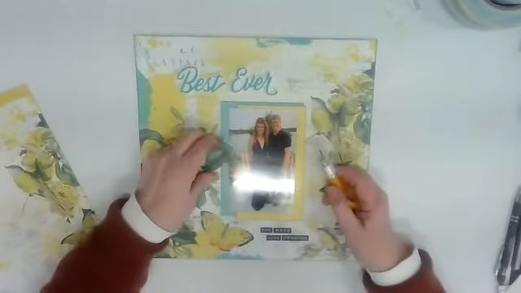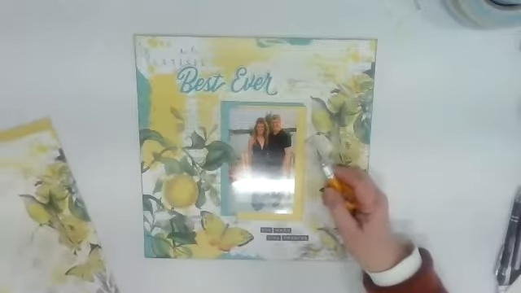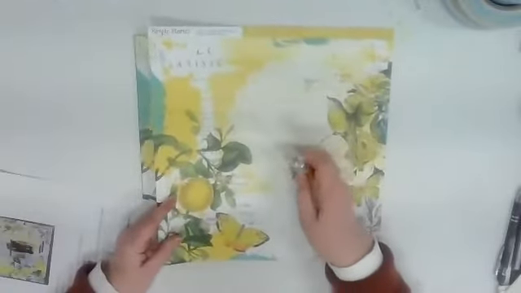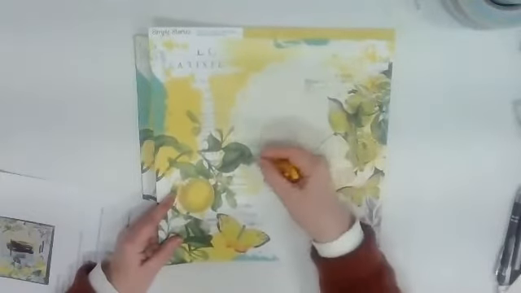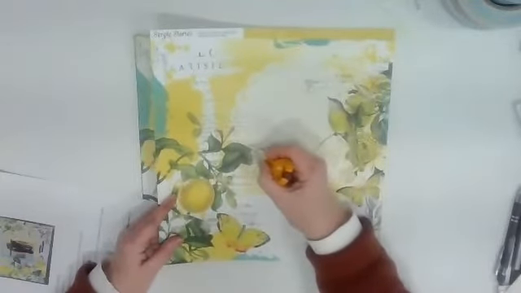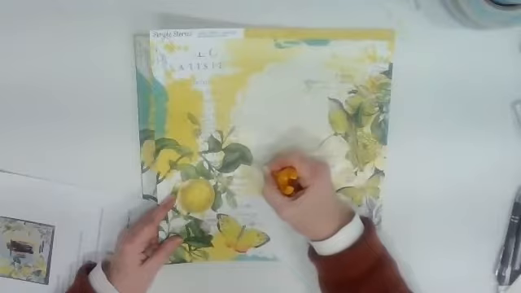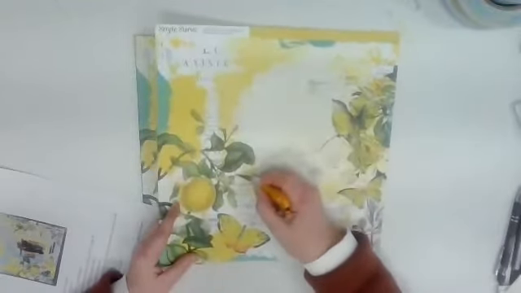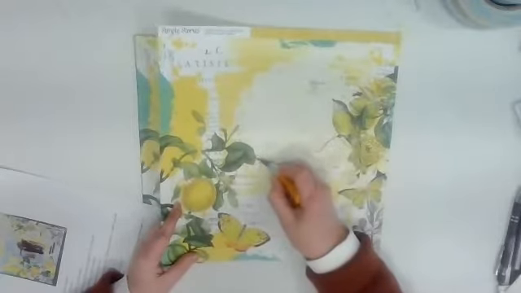And I literally cut with this X-Acto. I guess it's like an X-Acto knife. I just cut around this leaf, and I cut it from about here, halfway through this leaf, all the way up and around.